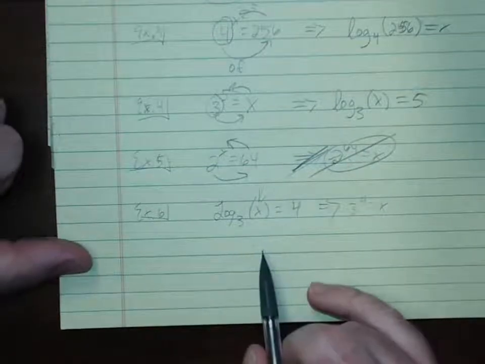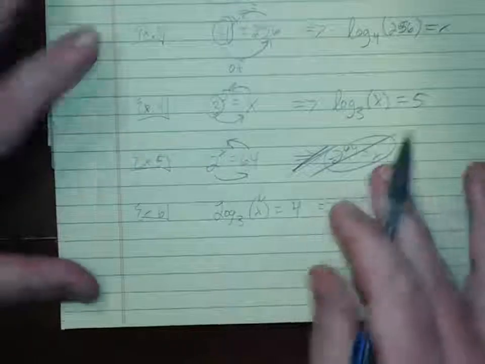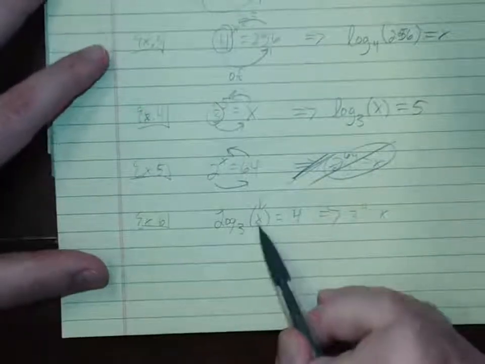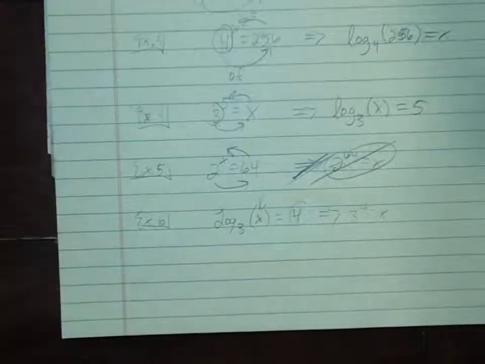I don't know that you're going to get any like this. I'm pretty sure that they're not going to give you any like this. They're going to be like what I did before, where you have these two numbers and you just got to figure that out. We're trying to keep it fairly basic.